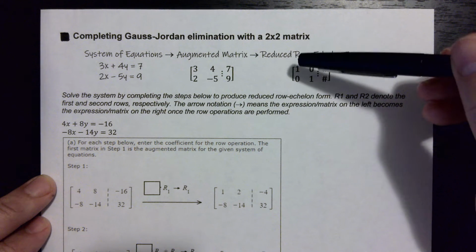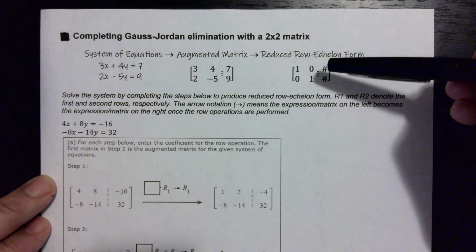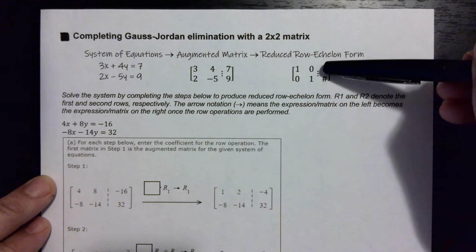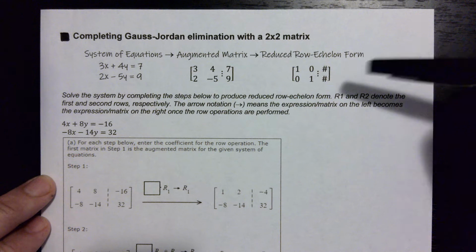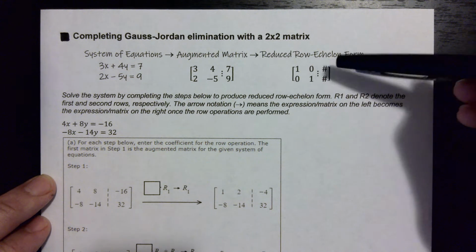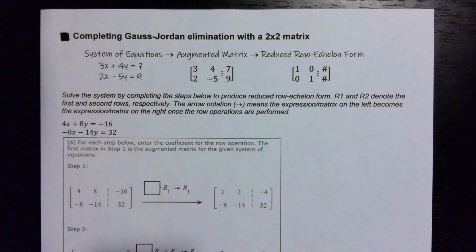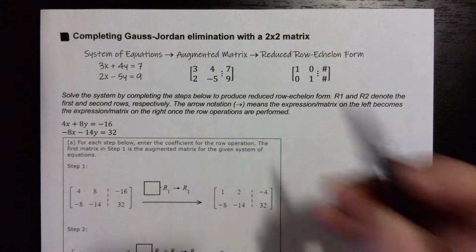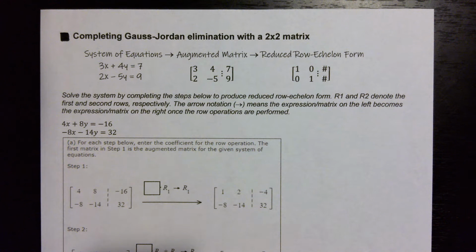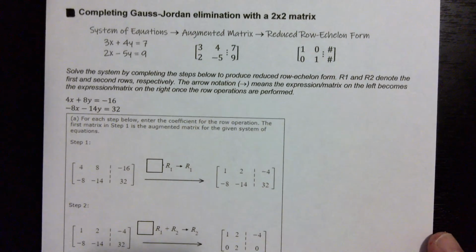So basically, this says 1x plus 0y equals a number. So x equals a number, and y equals a number. Okay, so once we get into this form, whatever this number is will be our solution for x. Whatever this is will be our solution for y. All right. So keep in mind that the notation, the arrow, means that the expression on the left becomes the expression on the right once the operations are performed.